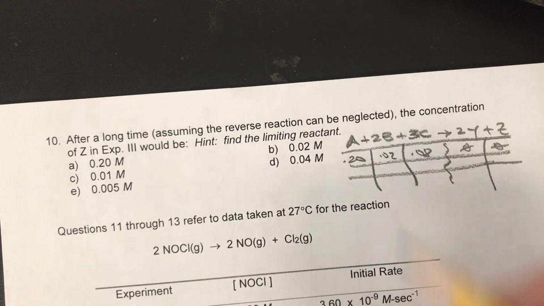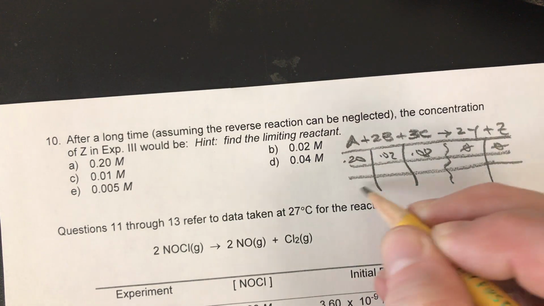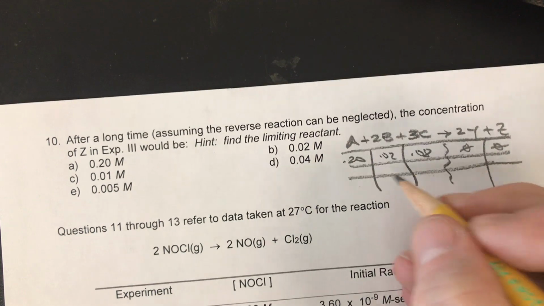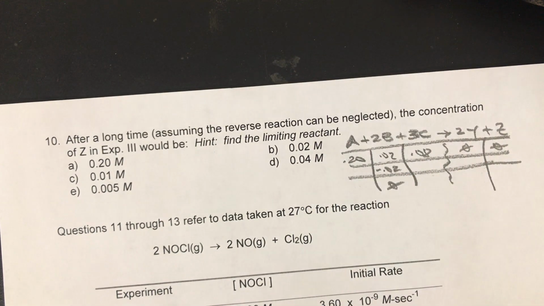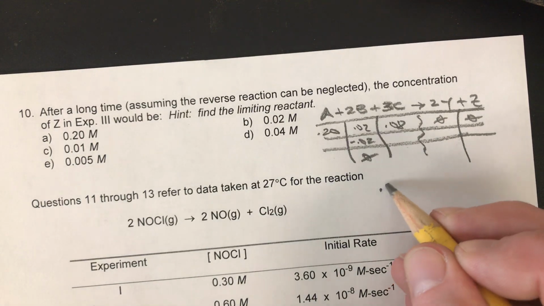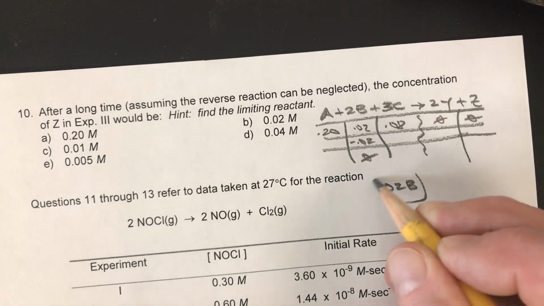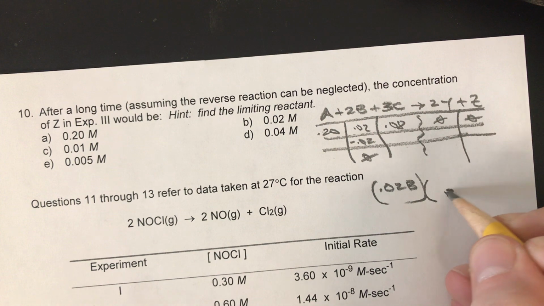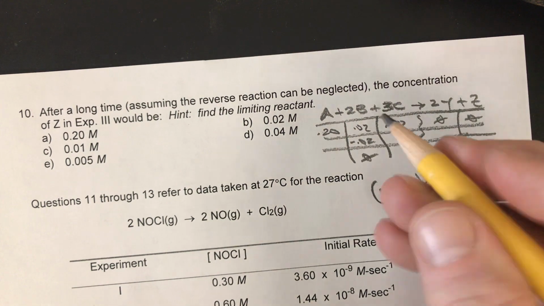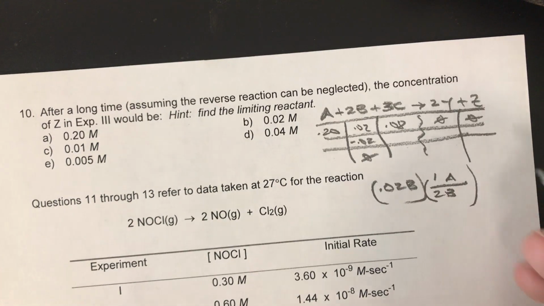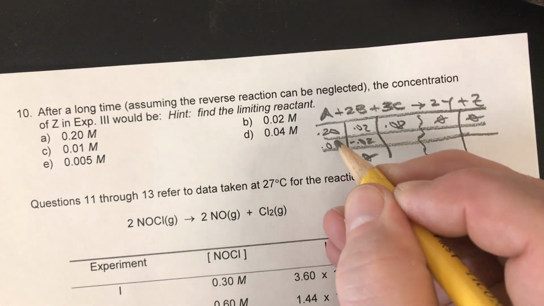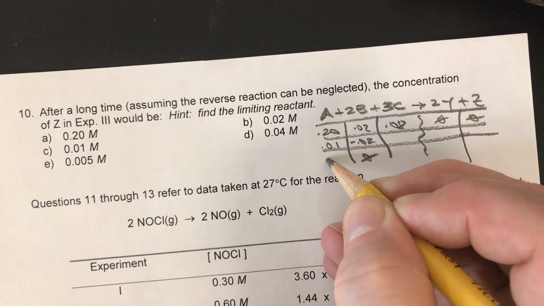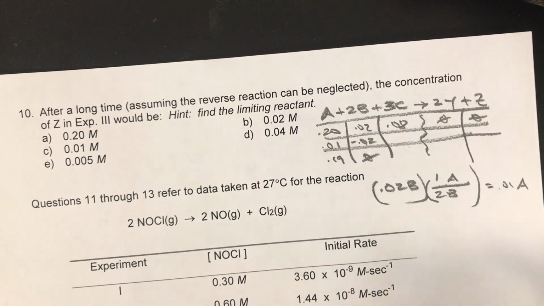Now, I am guessing that the smallest value is the one I'm going to run out of. If that's true, I should be left over with excess for both of these. So let's use up all of B. That would leave me with none. If I use 0.02 B, according to my stoichiometry, B down here, A up here, 1A, 2Bs, that's going to be 0.01 for A. That looks good because that's going to leave a whopping 0.19 left behind.